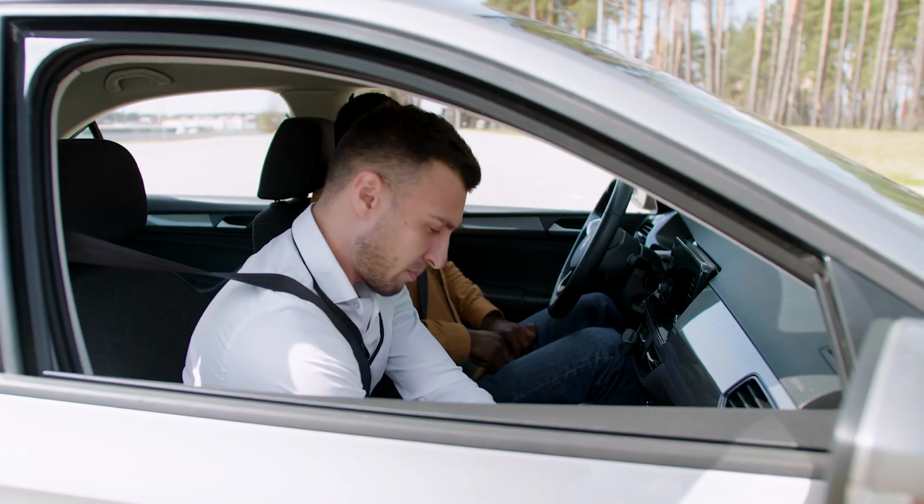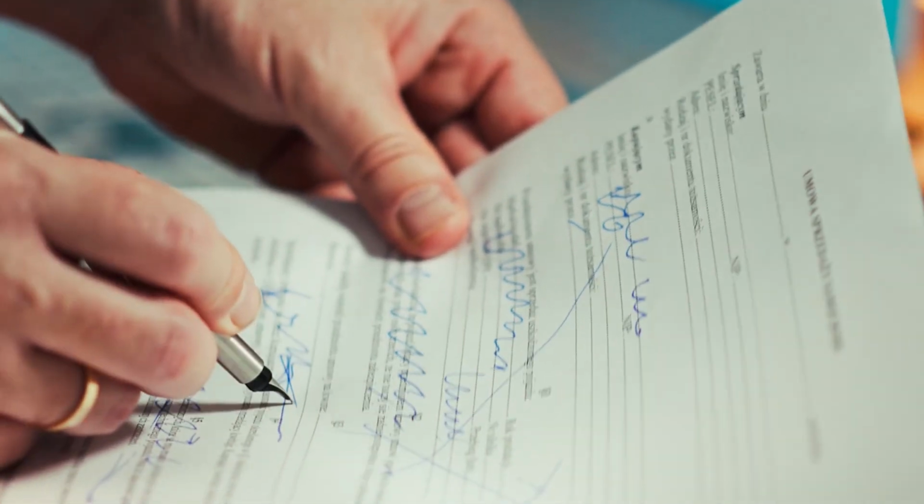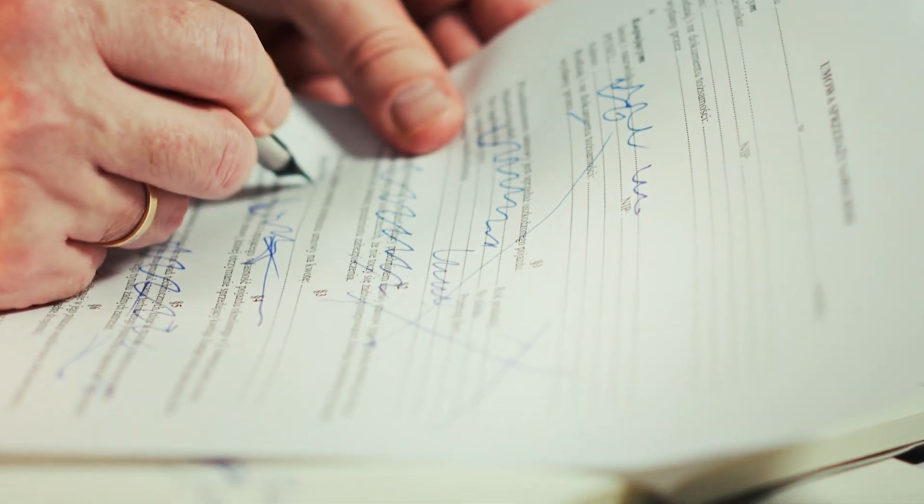So Texas uses what we call a modified comparative fault rule. And that means each party's share of the blame is considered. So if you're found to be 51% or more responsible, you cannot recover any damages, so 51% or more. But if you're 50% or less at fault, you can still recover. Your compensation just gets reduced by your percentage of fault.